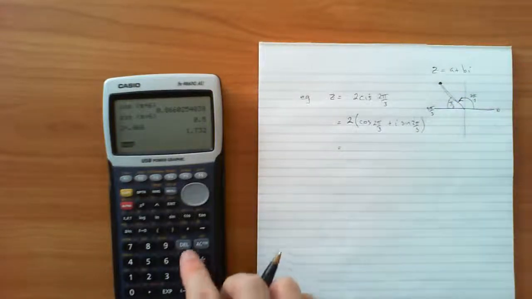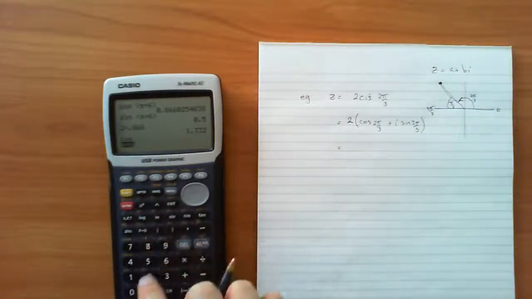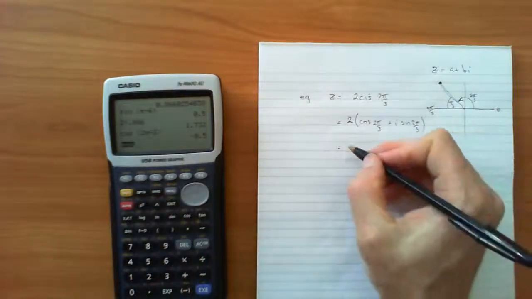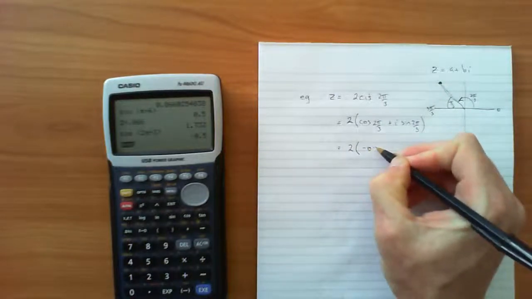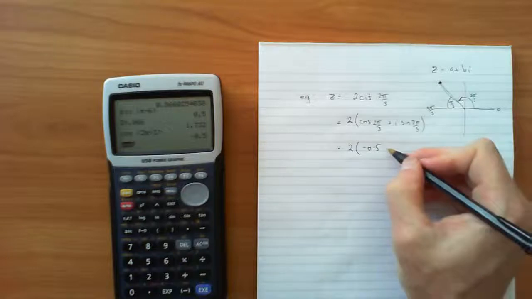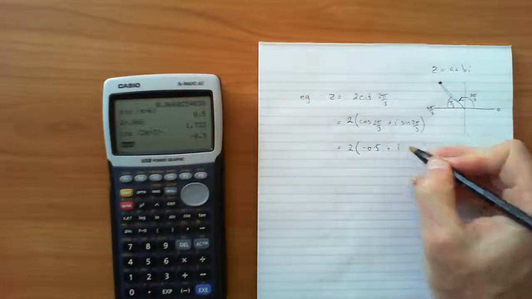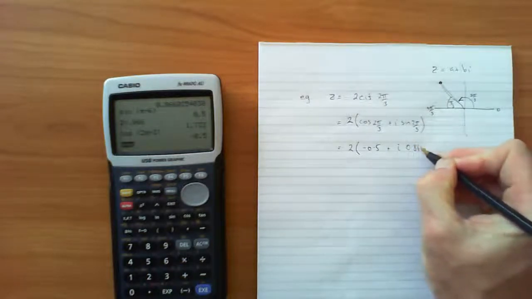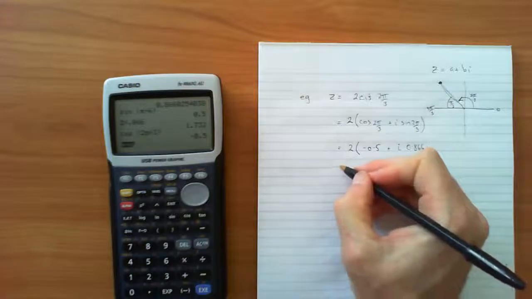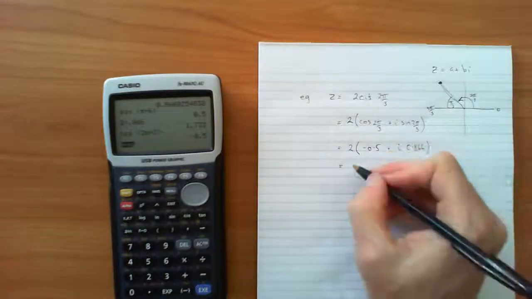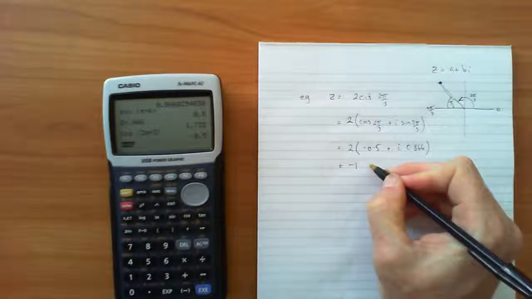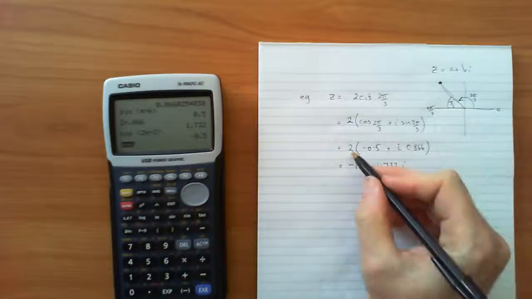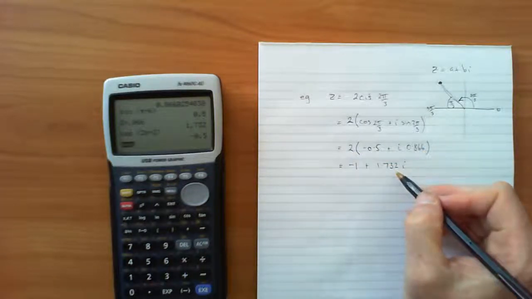In these quadrants you can work out the cos of 2 pi divided by 3, and you get negative 0.5, so 2 times negative 0.5 plus i, and you can work out the sine of 2 pi on 3, but I can tell you you'll get 0.866. Multiplied out, you'll get negative 1 plus 1.732i. 2 times 0.866 will give you that one.